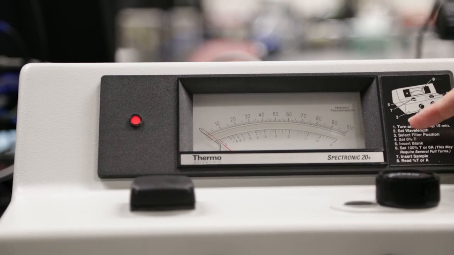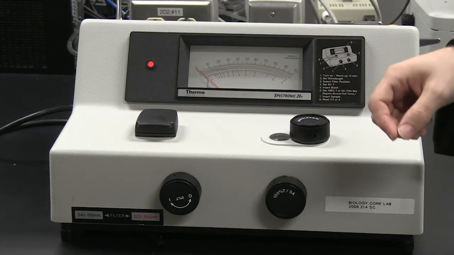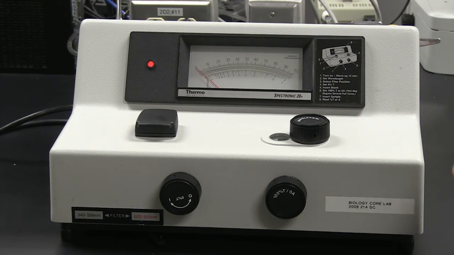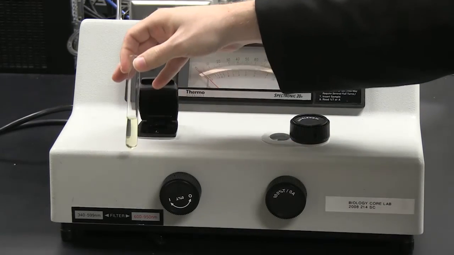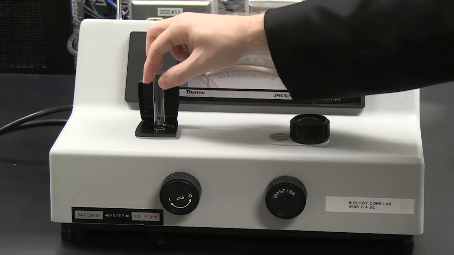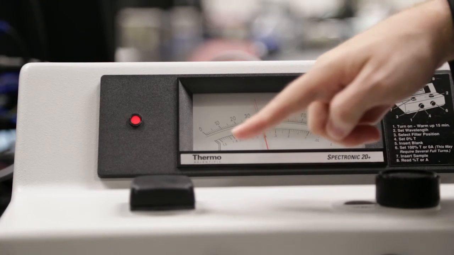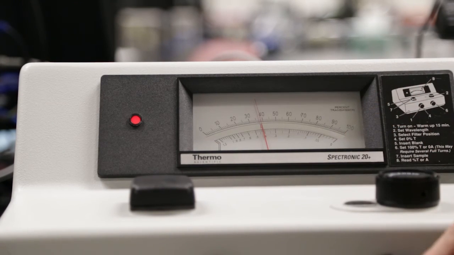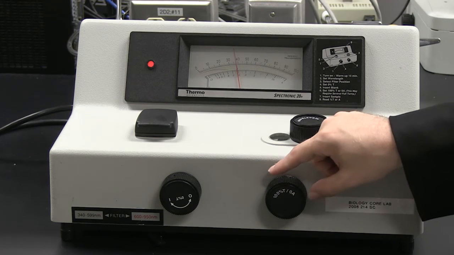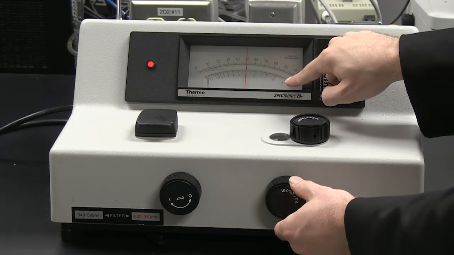Note that there is no mode button here, so now that it reads 0% transmission, we are ready to record the absorbance of a sample. I next take my blank, wipe down the test tube with Kim wipe, open up the sample compartment door as we did previously, put in the sample, and close. I now want to set my blank to 0 absorbance, and absorbance is the bottom scale here. So I will turn the 100% T or 0A knob until the needle reads 0.